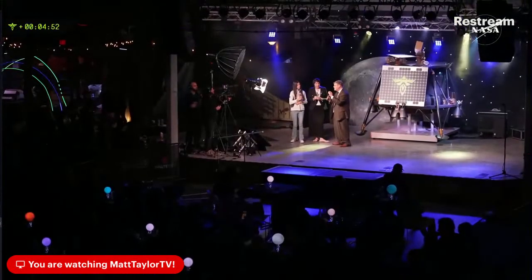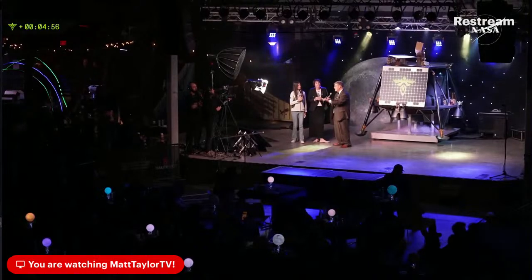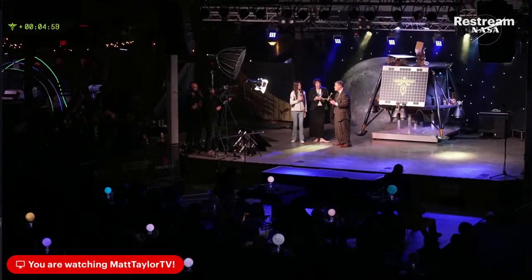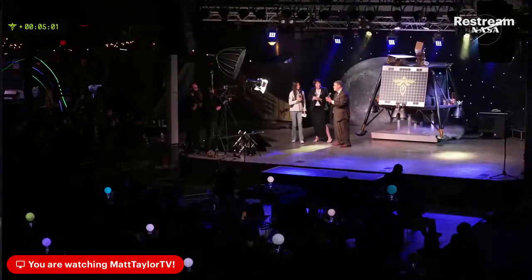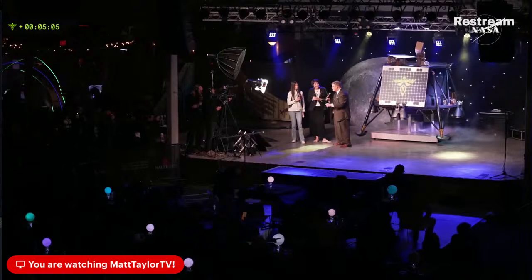studies of the abrasive dust of the regolith. We're going to drill into the surface. We're going to pick up regolith. It's going to answer so many questions over this one lunar day long mission. It's going to be really one for the history books.